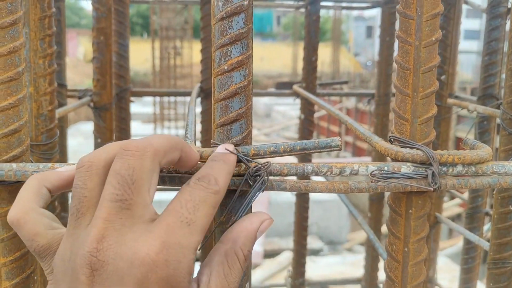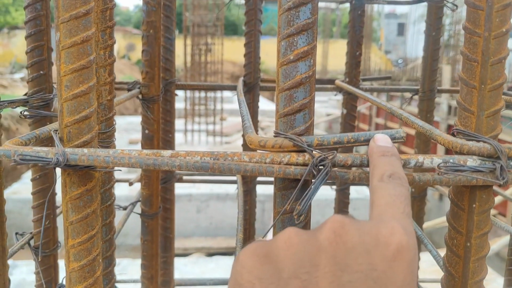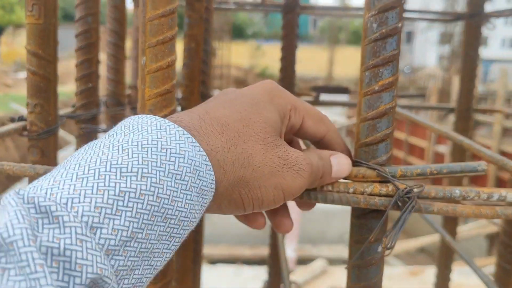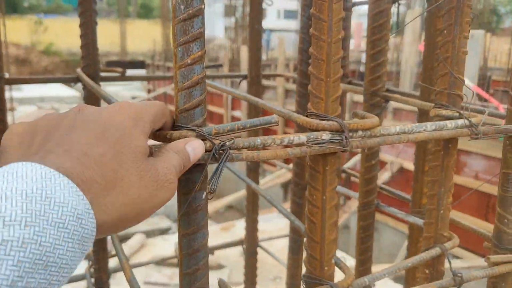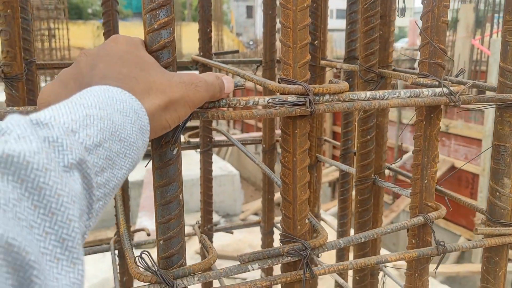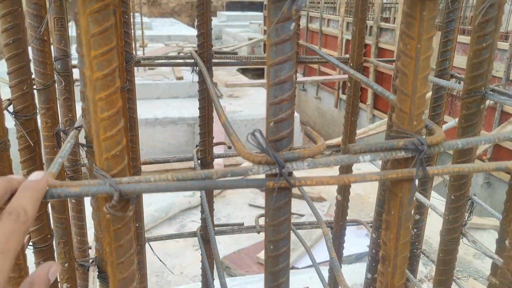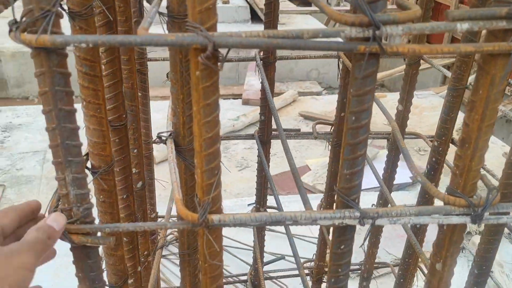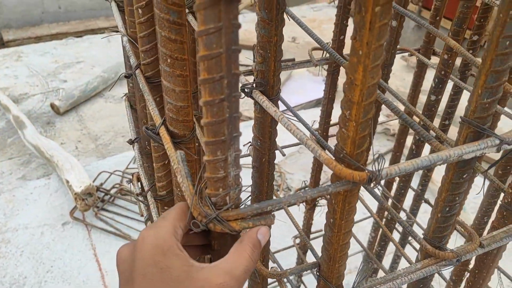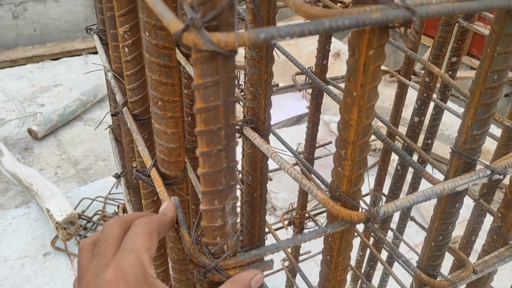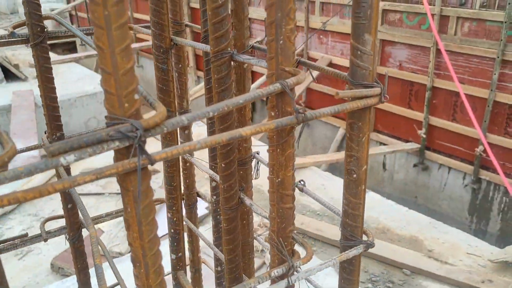Best practices to ensure a strong and stable column structure. A. Use high-quality materials. Select materials that meet building codes and standards. B. Follow design specifications, adhere to architectural and engineering plans. C. Regular inspections, monitor construction progress and address any issues.